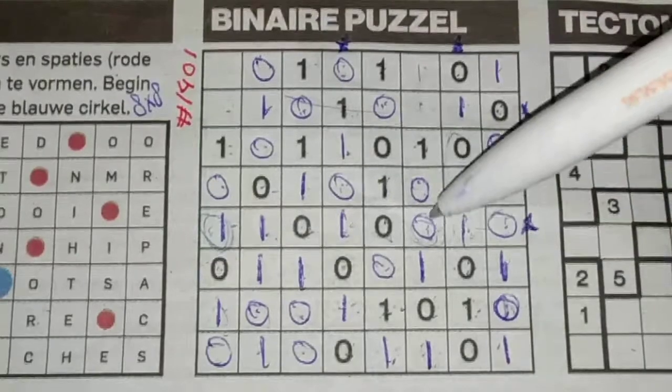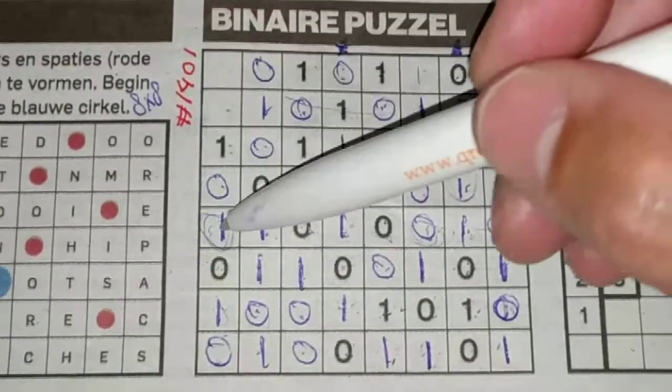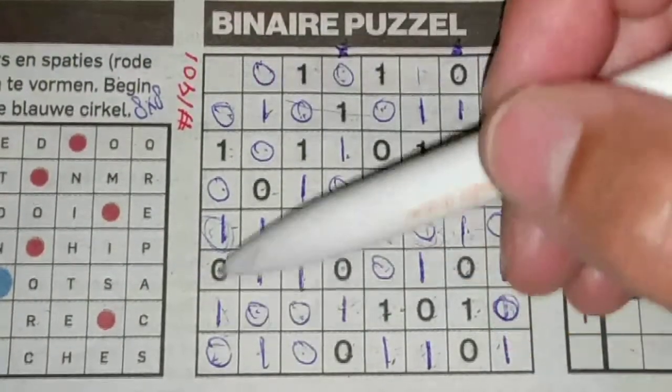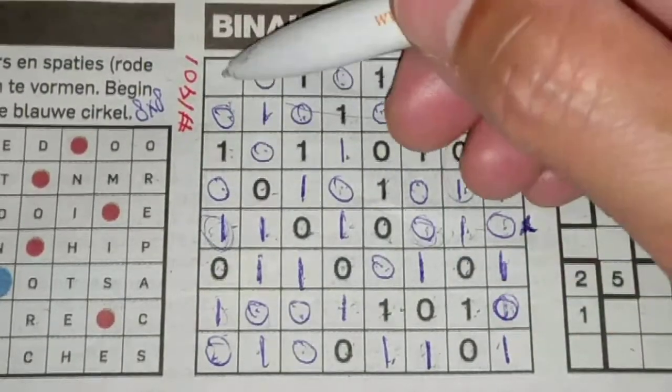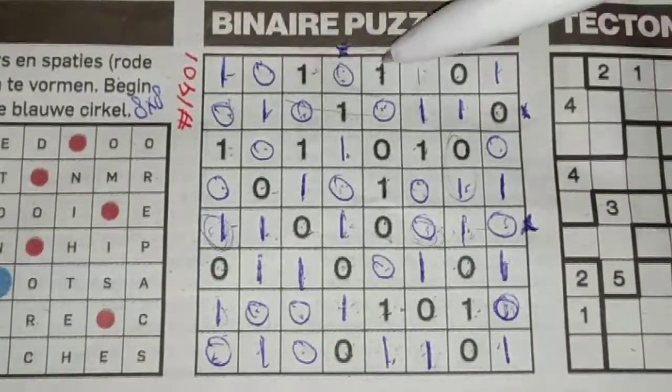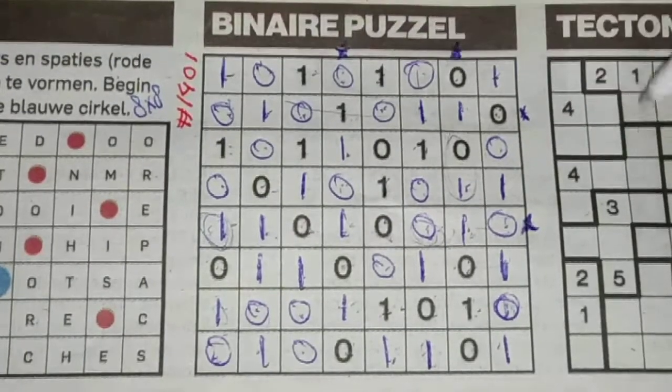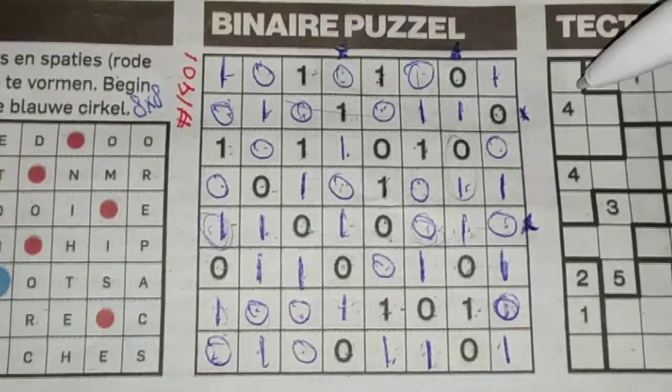2 digits. We have a 0 here. This should be a 1. We have a 1 here. This should be a 0. 4 0s. So the rest are 1s. 4 1s. So the rest are 0s. Yes, finished in 7 minutes.